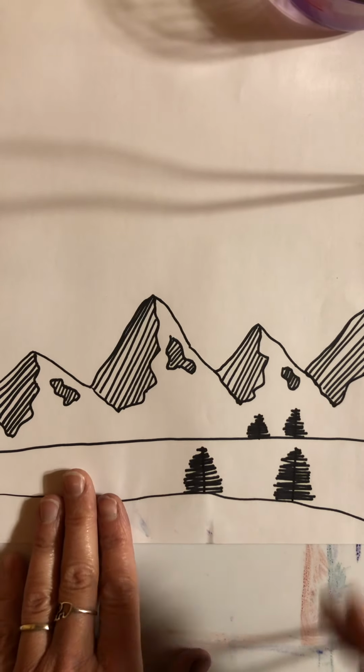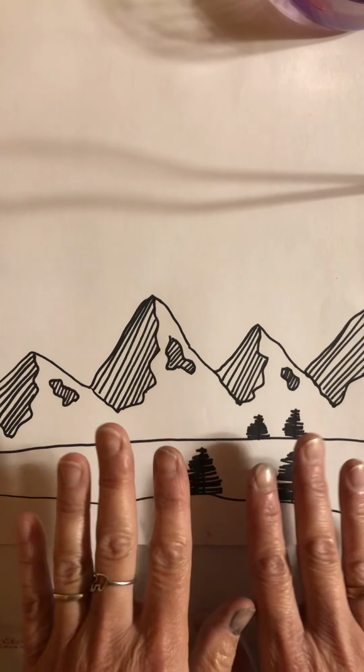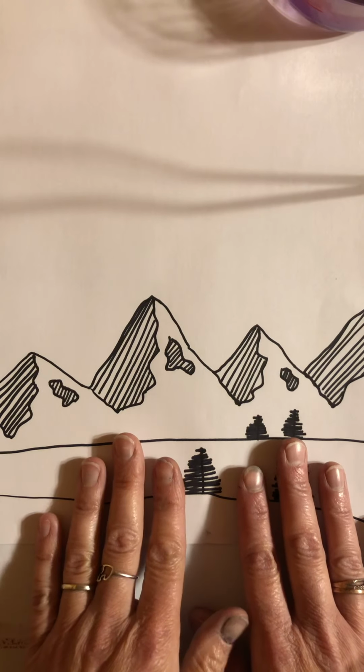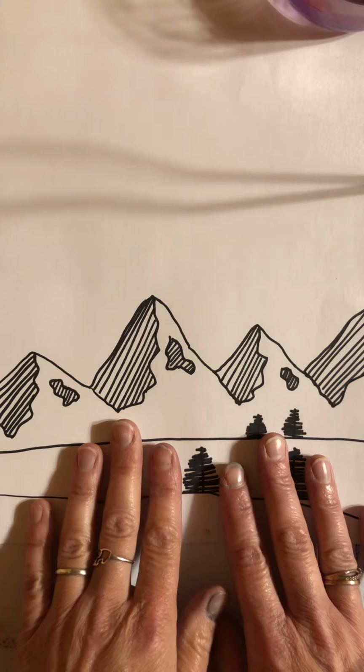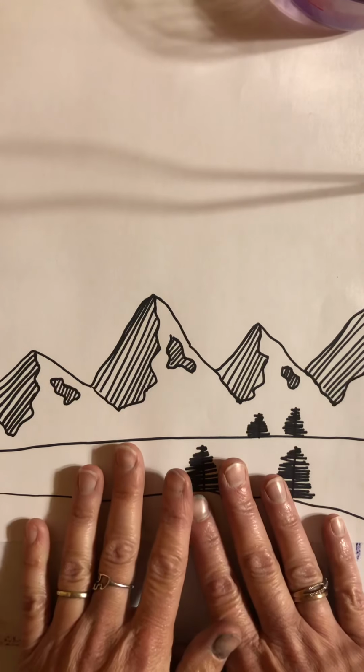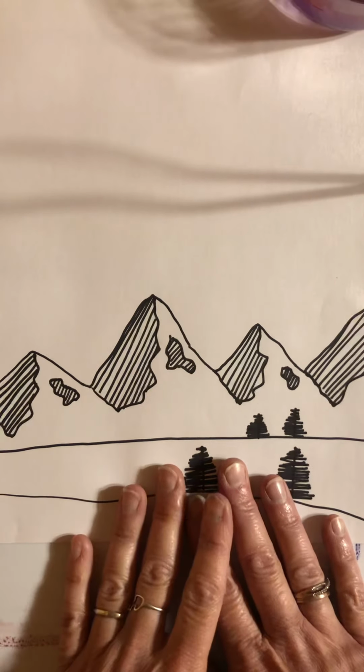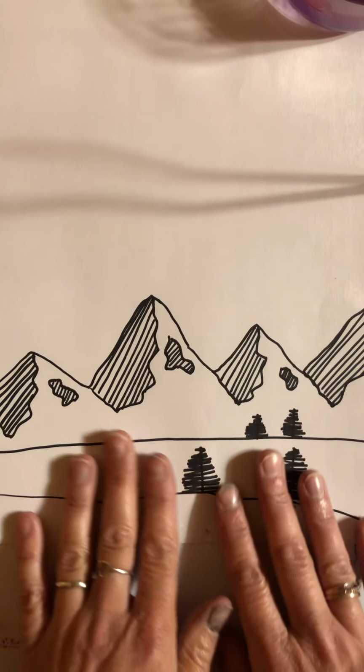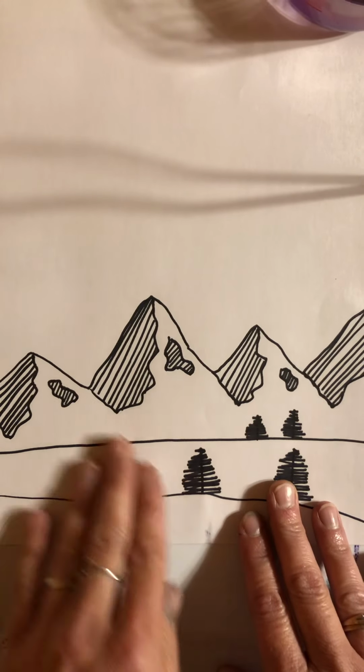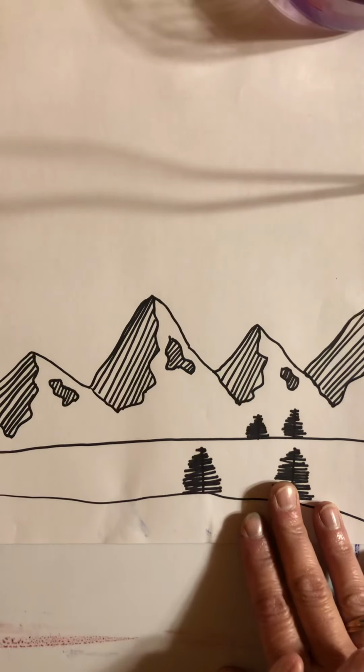Next time we have art together, we're going to be doing a watercolor background for our Jen Aranyi landscapes, and we're going to put everything together, and I can't wait to see what drawings you come up with, what details you decided to add, and how you decided to do your shading.